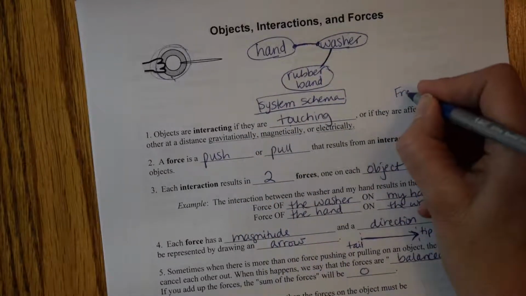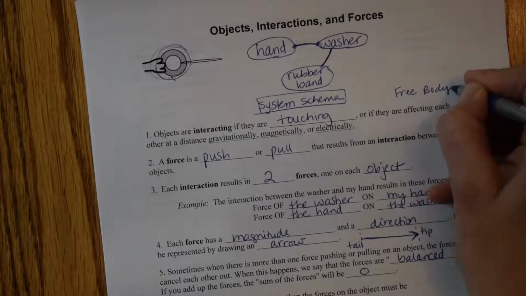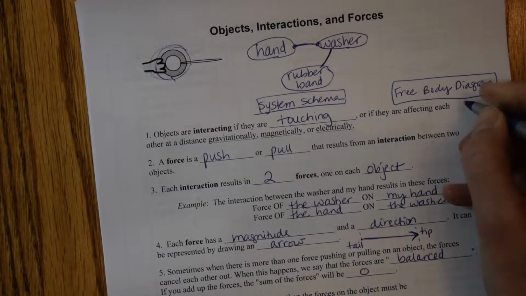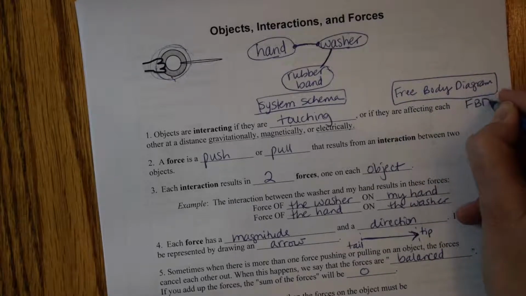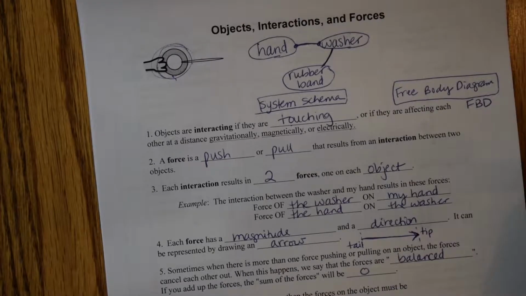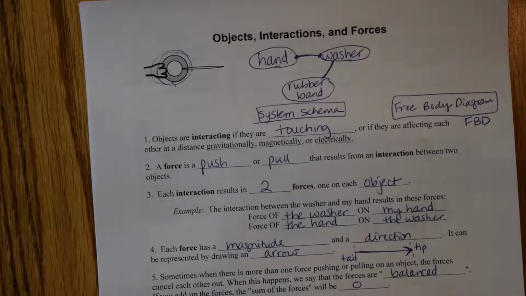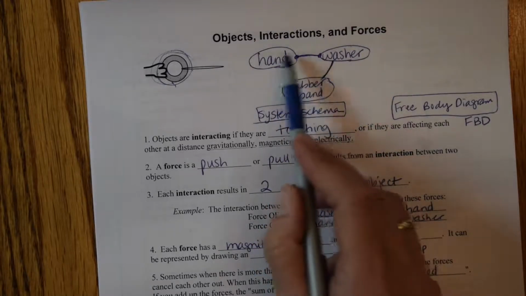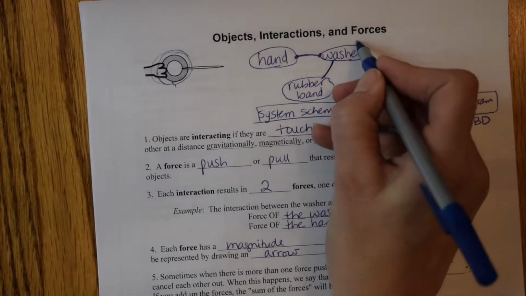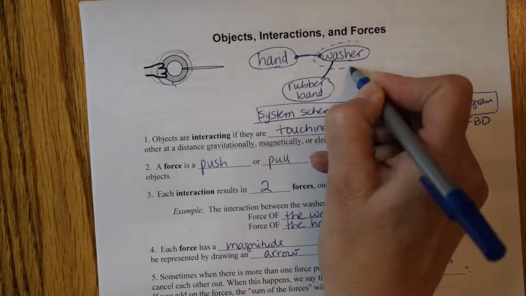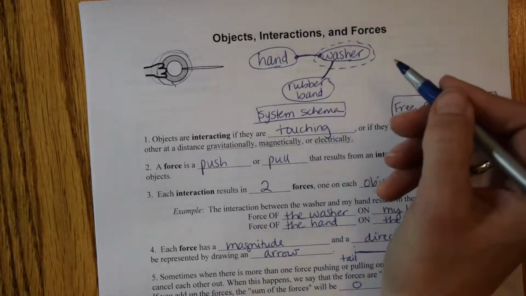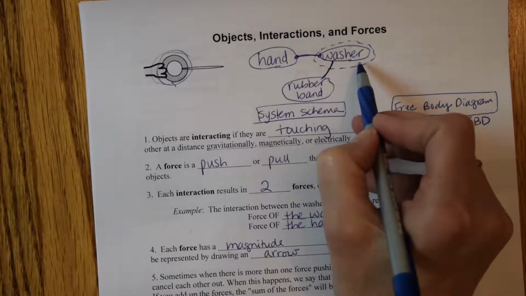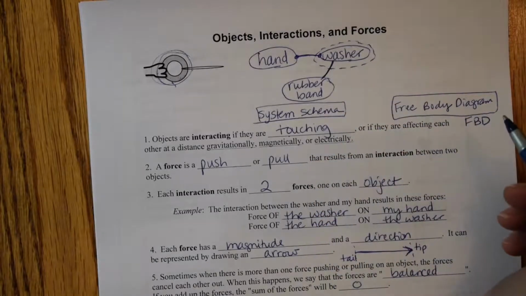And the next diagram we're going to draw is going to be called a free body diagram, and often we will just abbreviate that as FBD. Now in a free body diagram, what we want to analyze is all of the forces on just a single object. So we have 3 objects here involved in our situation, but we want to analyze just the forces on one of them. I'm going to choose that I want to analyze the forces on the washer. So I put a dotted line around it to show that that's the object I'm going to analyze.